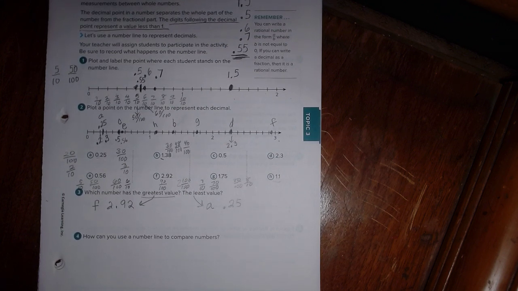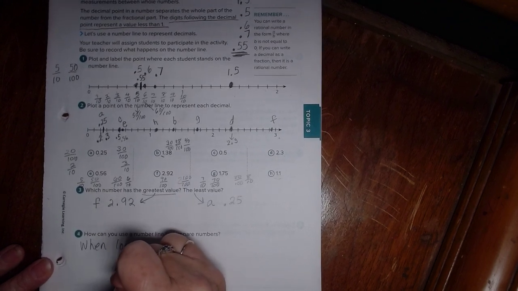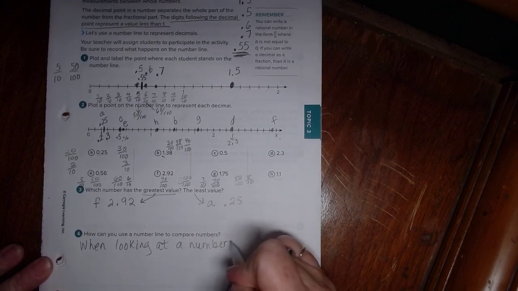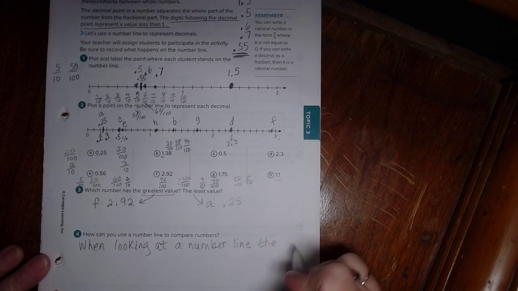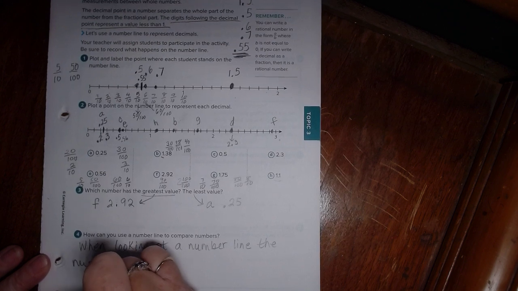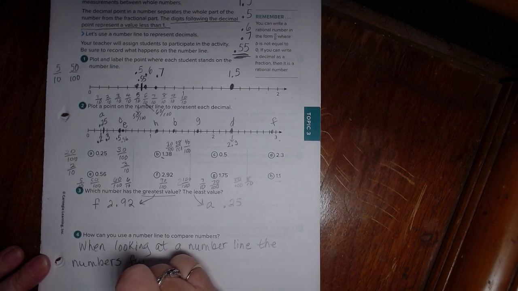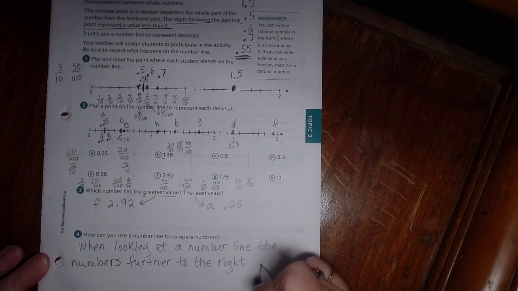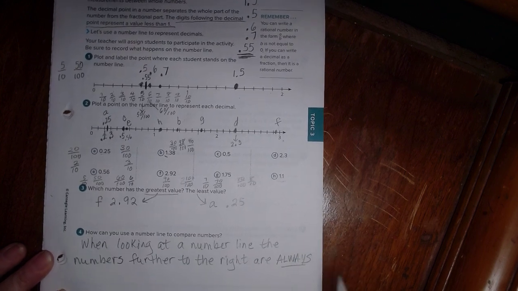Okay, number 4 says, how can you use the number line to compare numbers? Well, we kind of just said it here, so we can write it as: when looking at a number line, the numbers further to the right are always greater.